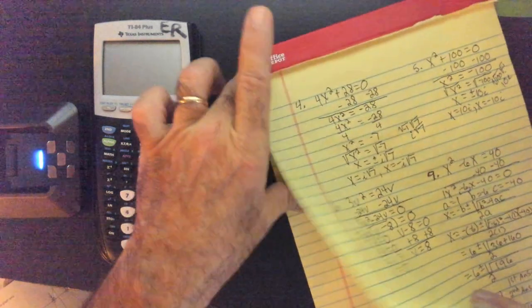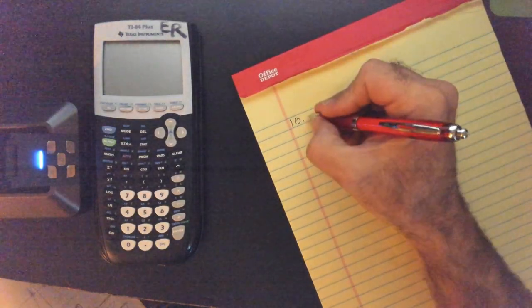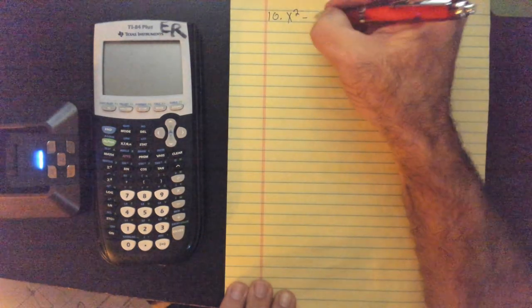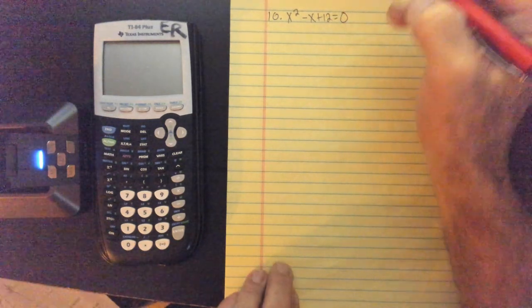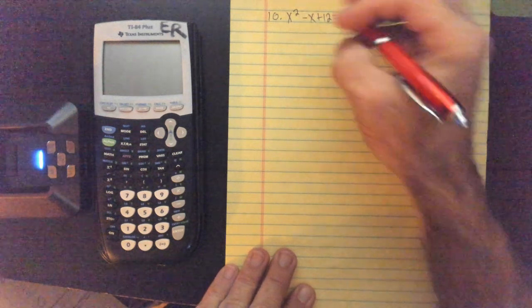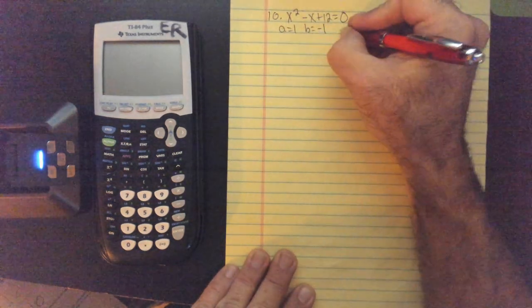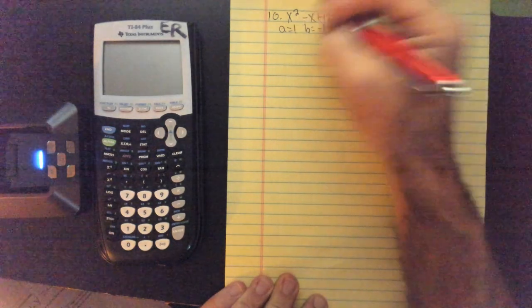Alright, y'all, I think I got time to do this last one real quick. X squared minus x plus 12 equals 0. So I can't factor because there's not factors of 12 that'll give me a 1. So a would be 1, b would be negative 1, c would be 12. And I'm going to show you how to set this up.